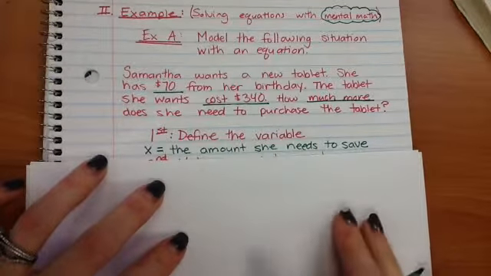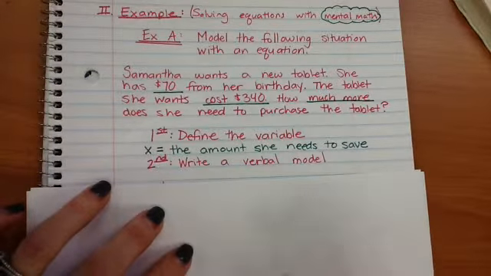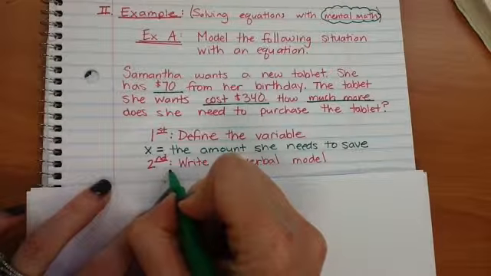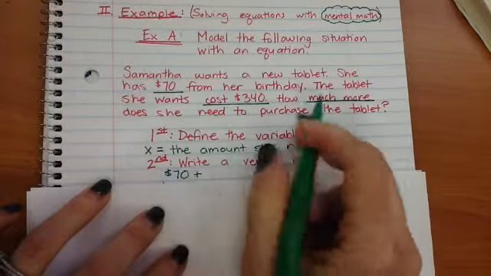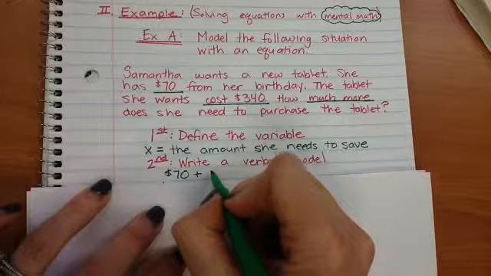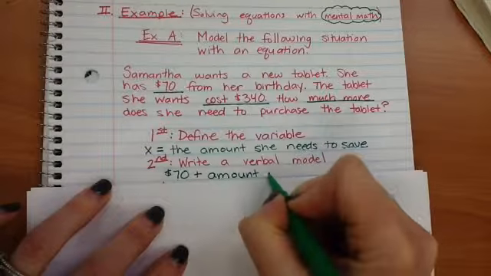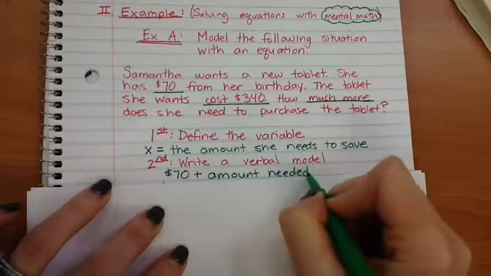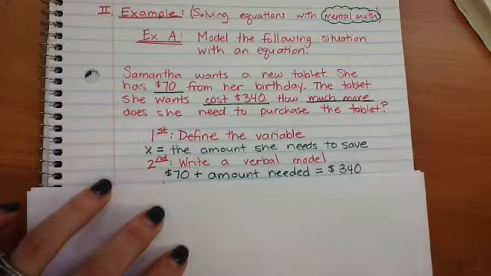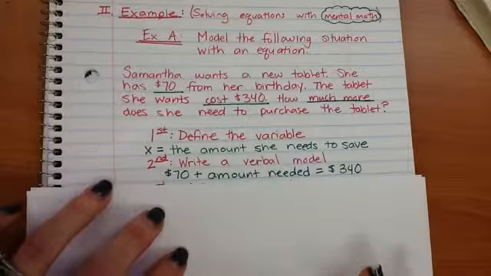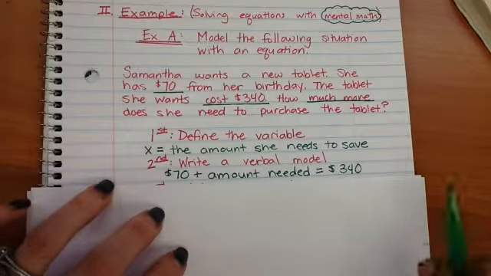Once you know what you're trying to solve for, you can now write a verbal model. Our verbal model will look like $70. We know that she has the $70. Plus, because we need to know how much more, plus the amount needed, the amount she still needs, should give us the answer of $340. That is our verbal model. We are verbally putting in our variable. What are we looking for? We're looking for the amount needed.